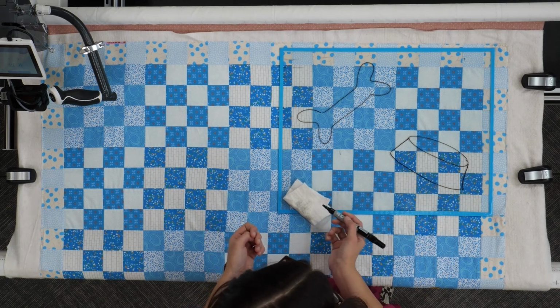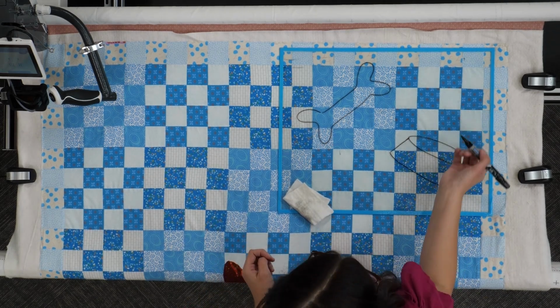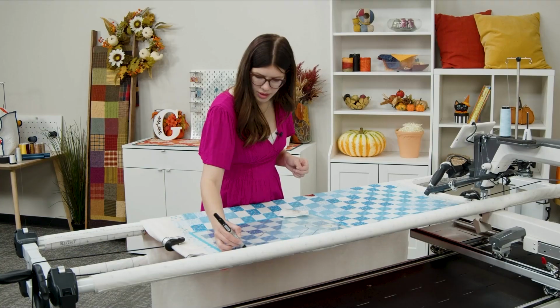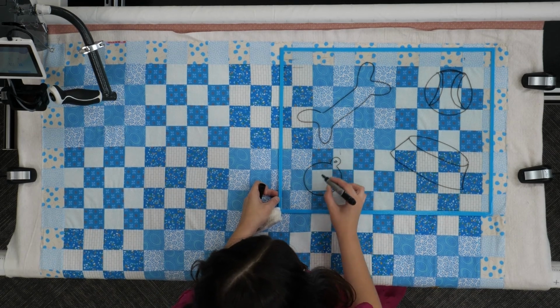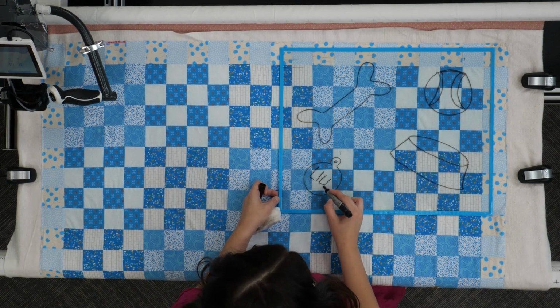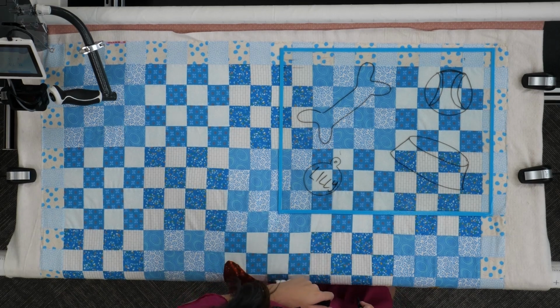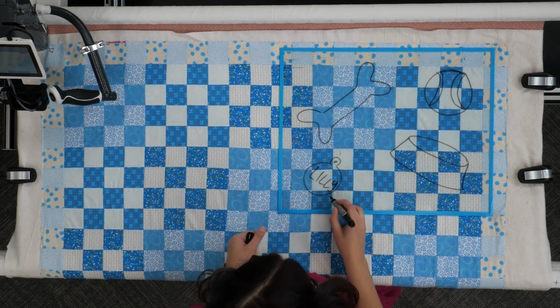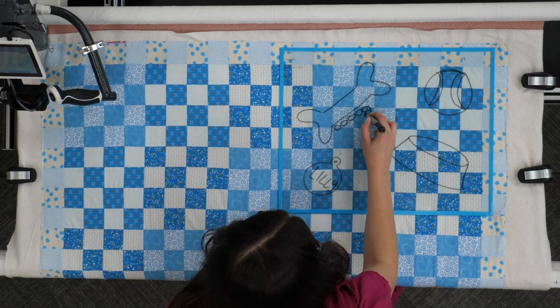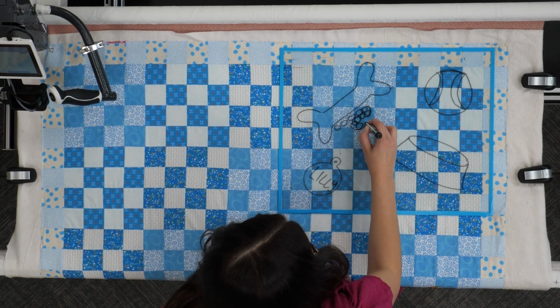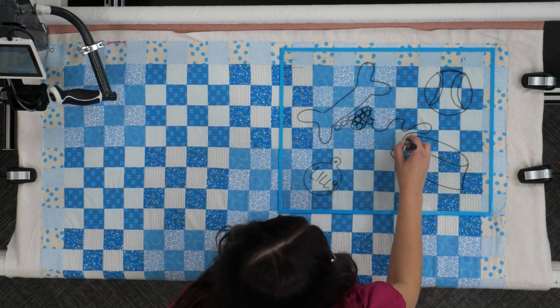Maybe we'll add a bowl of some sort. Maybe we'll do a little tennis ball somewhere. We could do a collar of some sort, and it says Lily. That would be kind of fun. And then all around it, we could do some pebbling. We could do a mixture of meandering.